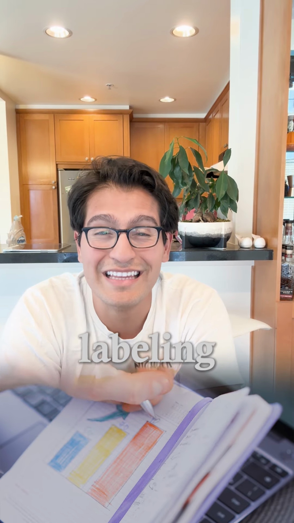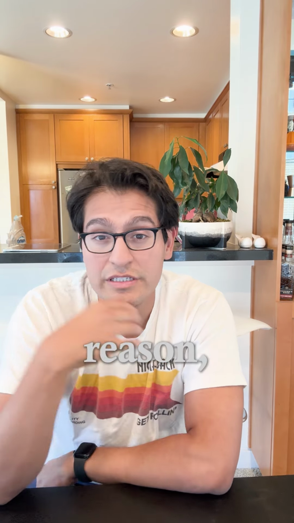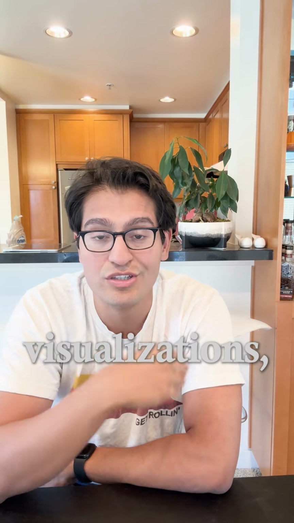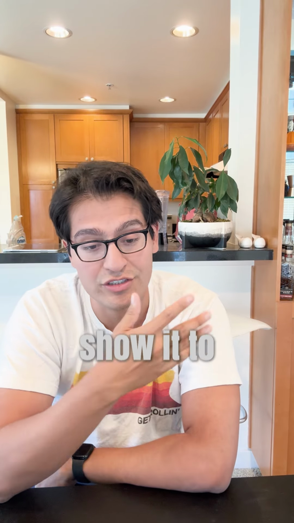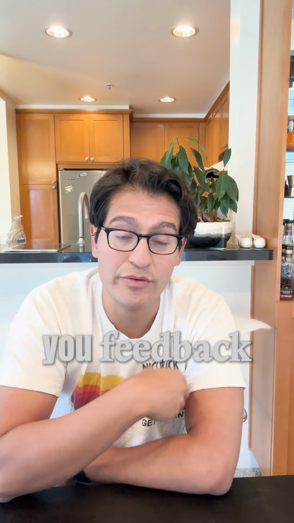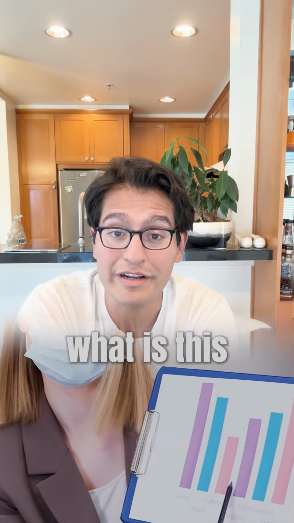Number 2, not labeling correctly. For some reason, analysts, when they create visualizations, they think, oh, everybody will know what the x-axis is or what the y-axis is or what this line represents or what this chart represents. Never assume. Always take a step back and assume you're looking at it with clean eyes, or better yet, show it to somebody else so that they can give you feedback and they'll probably tell you, hey, what is this chart? And that way you can label correctly.